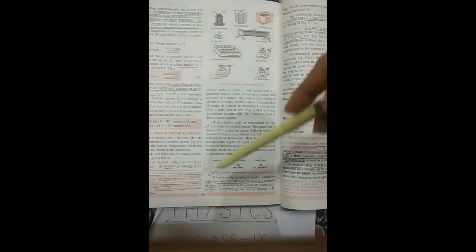Now, children, we will come to the topic symbols for circuit diagrams. Before we make a proper circuit, you should learn the symbols for the devices and what their use is. In the next slide, you will see the symbol of a cell or a battery and its purpose, the symbol of the rheostat, ammeter, voltmeter, and a key, and their use. So make that table in your register also.